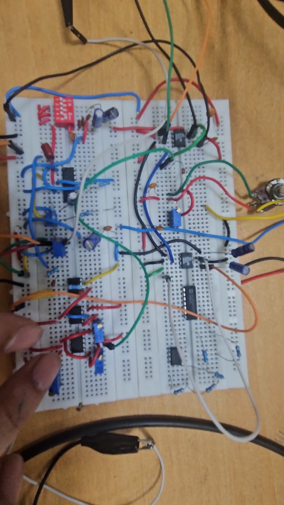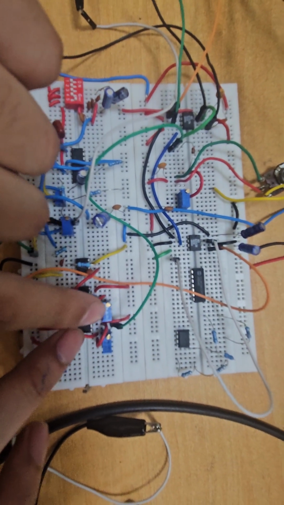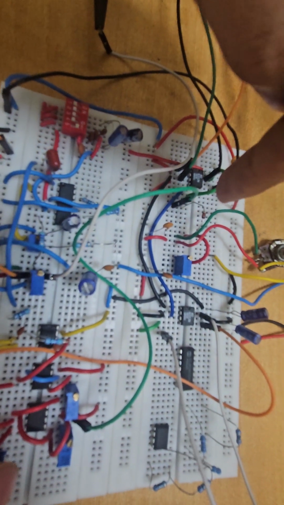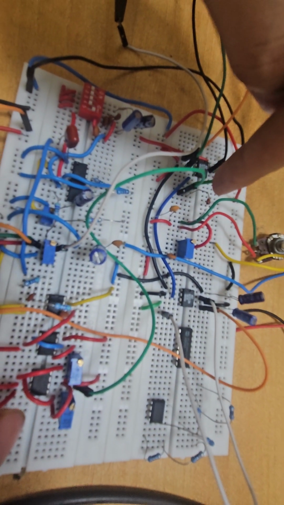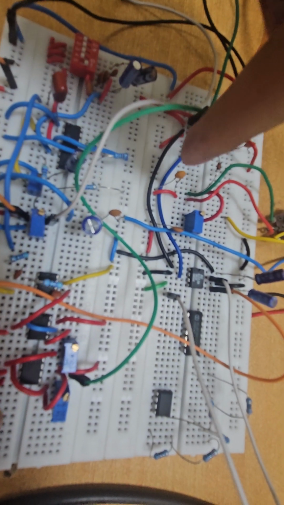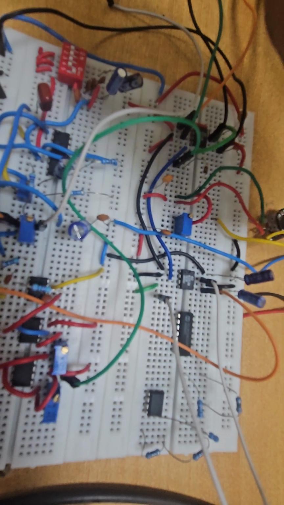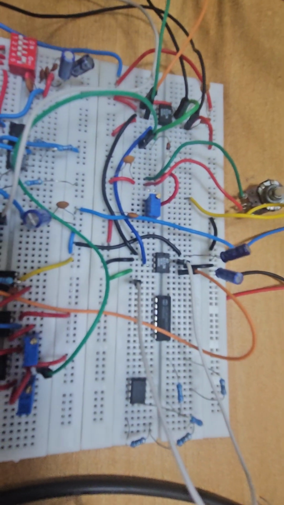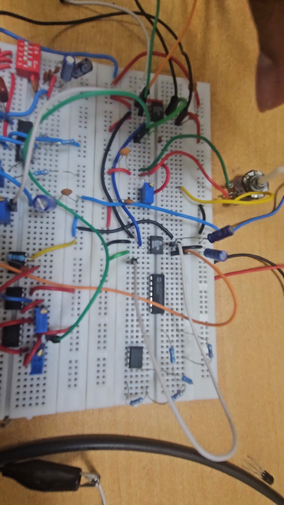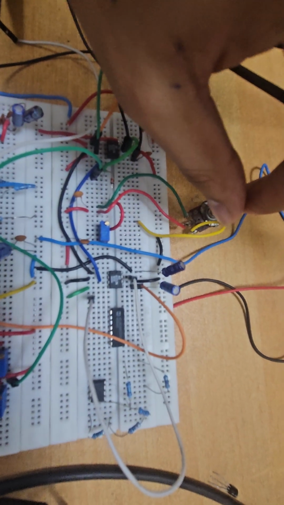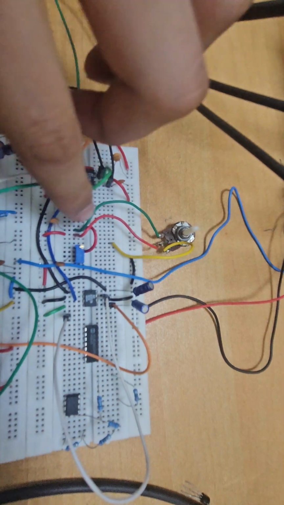Now the output of the differentiated amplified signal is going to the envelope detector. I have built one basic envelope detector, a diode followed by the parallel combination of one capacitor and one resistor. Instead of using a resistor, I am using a potentiometer so that I can adjust the ripples coming in the envelope detector.